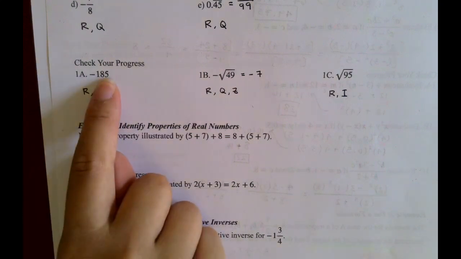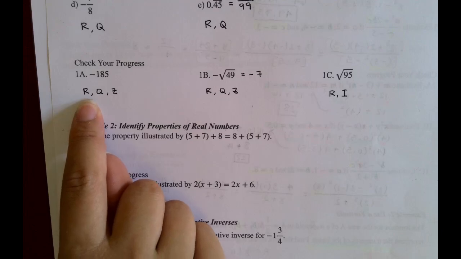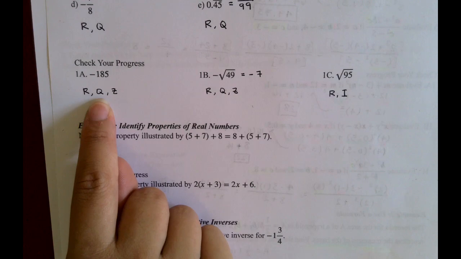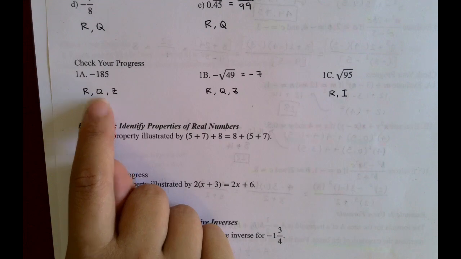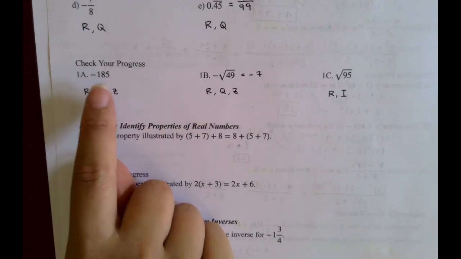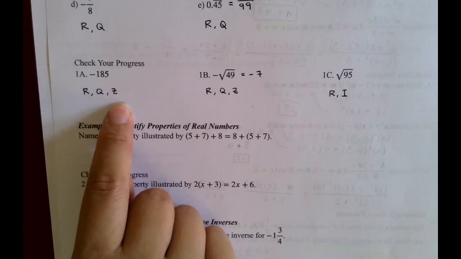Negative 185 is part of the real number family. It's not imaginary. It's not the square root of a negative number. It is part of our rational family because I can write it as a fraction of integers. This could be 185 over, or divided by, negative 1. And then this is also an integer. There is no fraction. There is no decimal here.